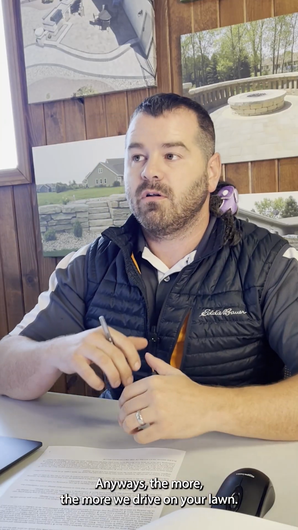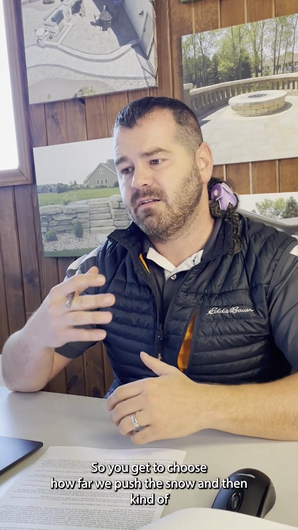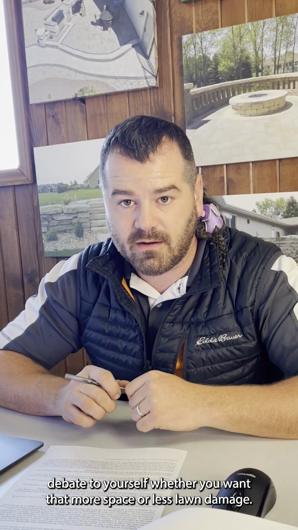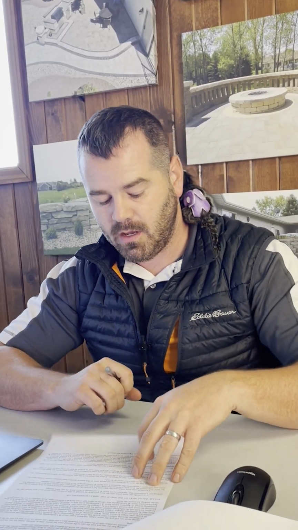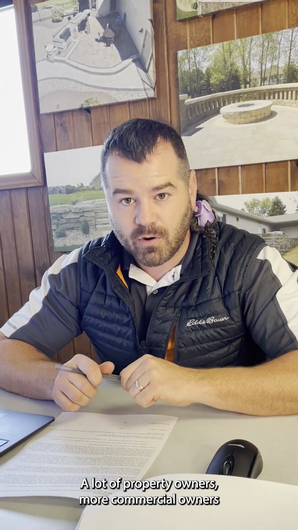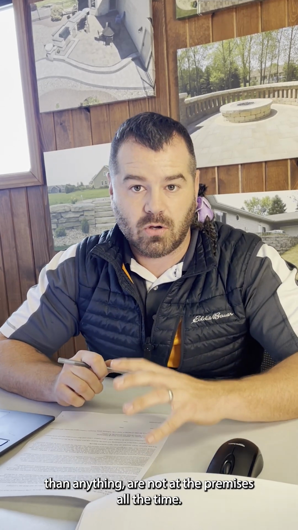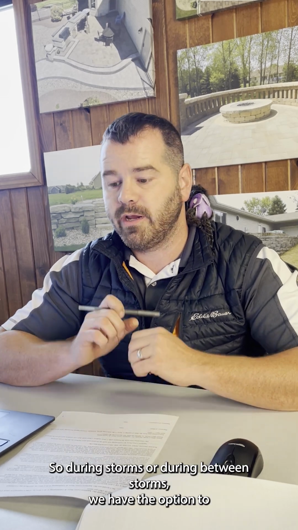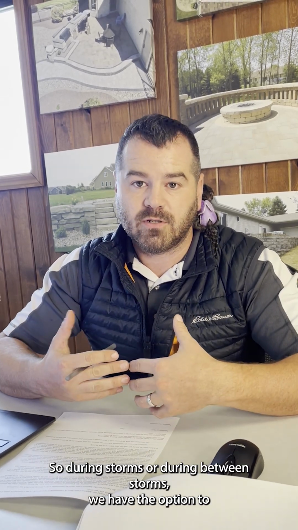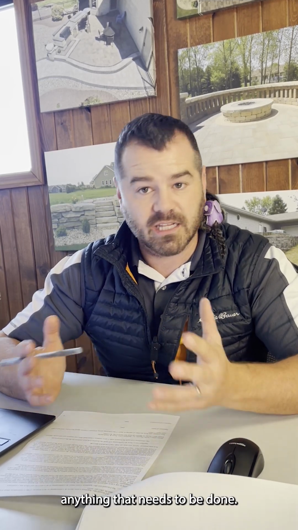Anyways, the more we drive on your lawn, the more damage there's going to be. So you get to choose how far we push the snow, and then debate to yourself whether you want that more space or less lawn damage. Next option is doing drive-bys, checking the property. A lot of property owners, more commercial owners than anything, are not at the premises all the time. So during storms or between storms, we can do a drive-by on the property and see if there is anything that needs to be done, like if wind blew snow onto the parking lot, if it is ice covered, things like that.